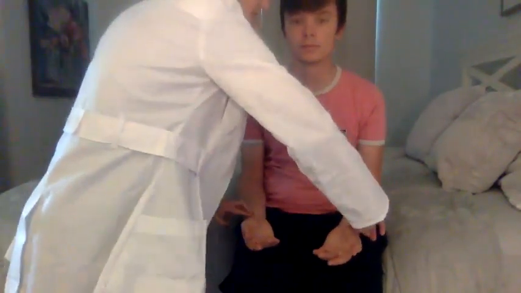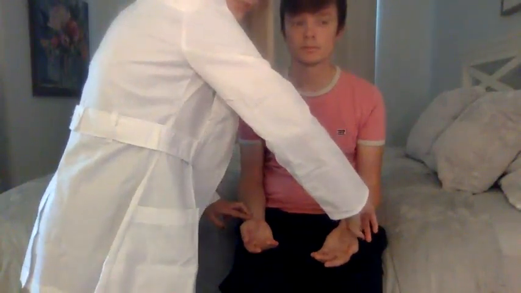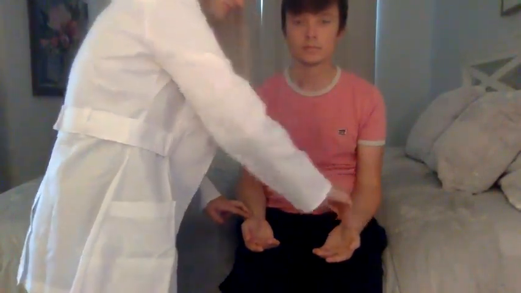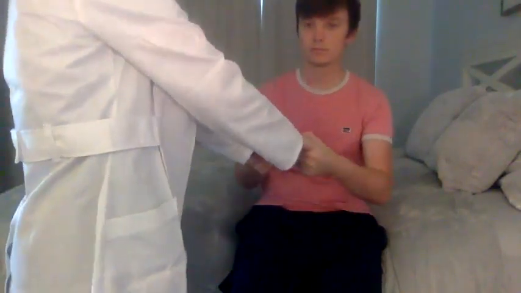Now I will be palpating the radial pulses. So just go here. And those are equal bilaterally, about 2+, so that is normal. Now I'll go ahead and feel your grip strength. So go ahead and grab my hands and squeeze. Good, 5 out of 5 grip strength.